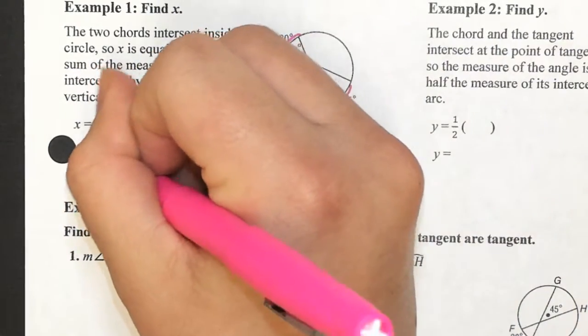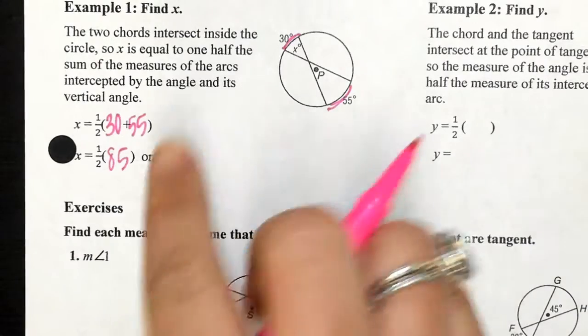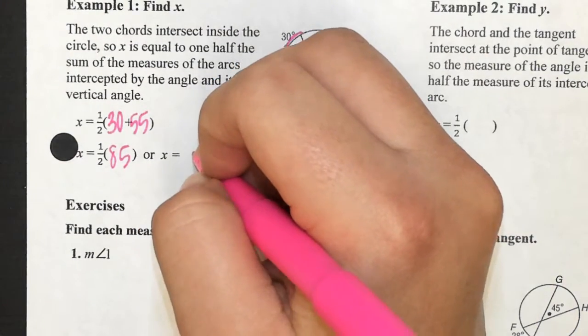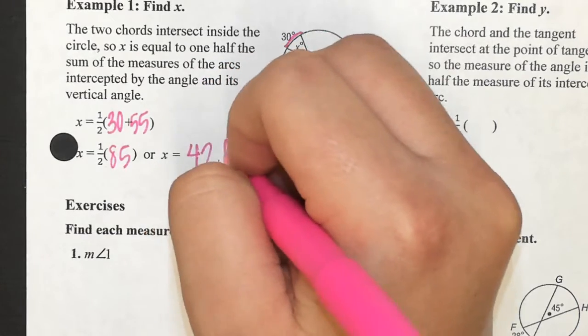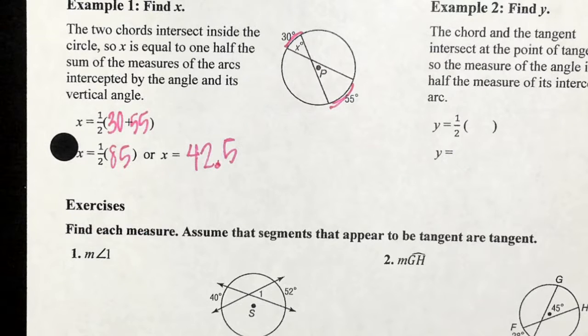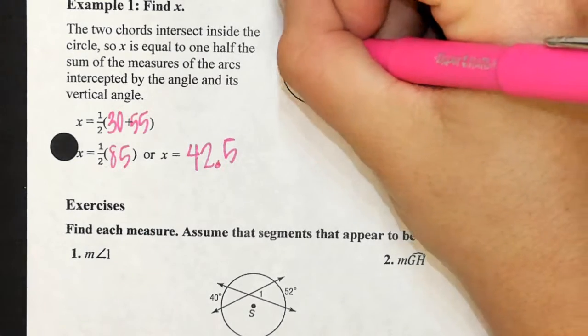So you add them, divide them by 2, so x is equal to... Okay? So that is when there are two secant lines in the middle of your circle. When they're in the middle, I know I add the outsides, divide them by 2, that gives me my angles. It works for both of them because these are vertical angles.